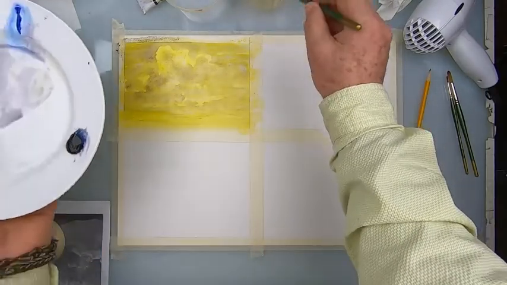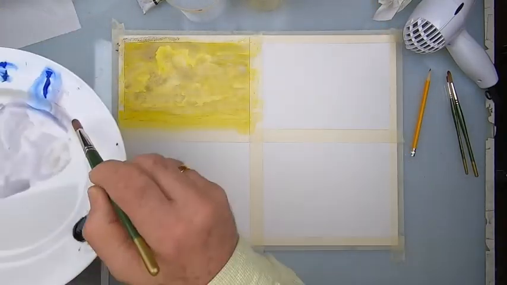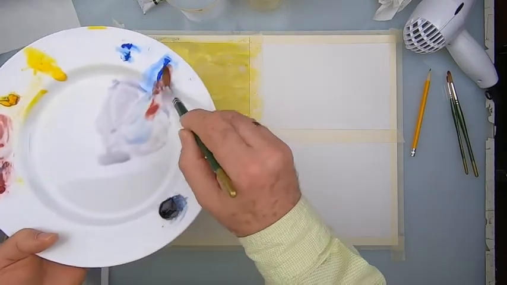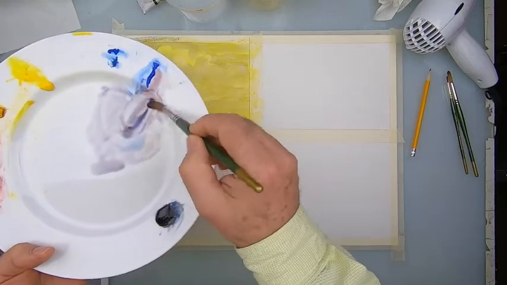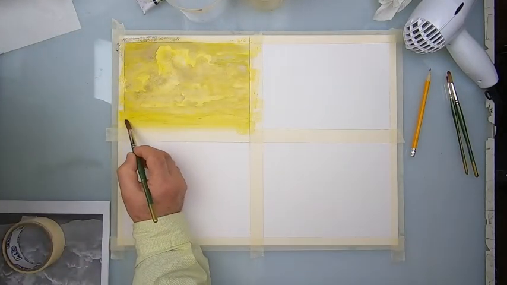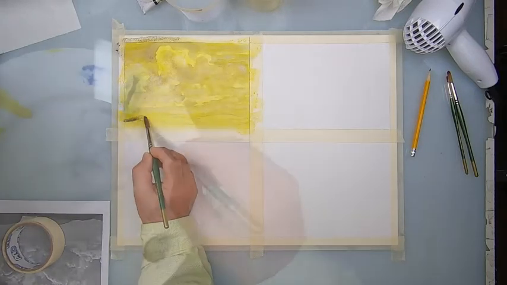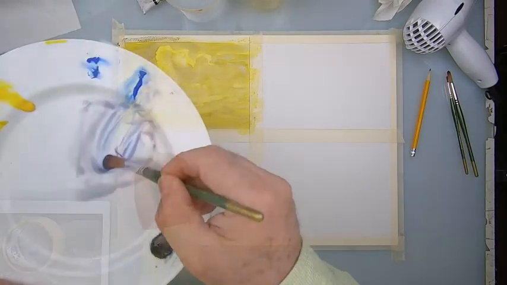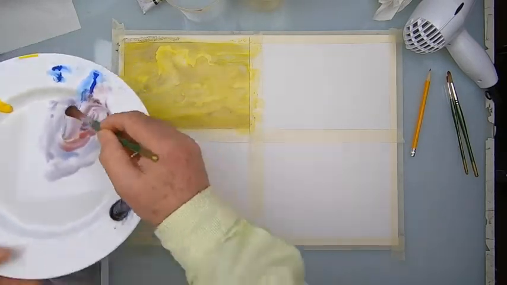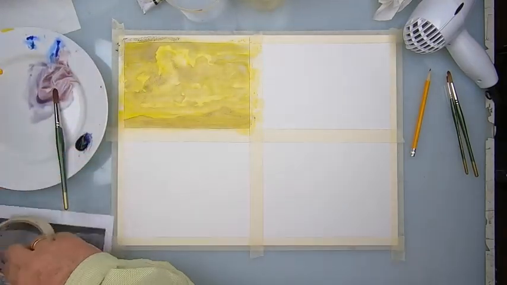Okay? And I'm going to indicate my landscape, begin to define it. Right, and so these are my values. Deepen them a little bit and put them where they belong. And let's look at our template again.